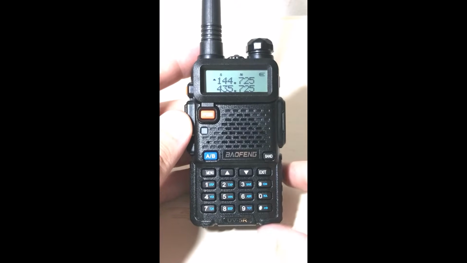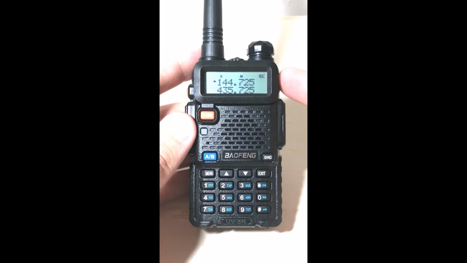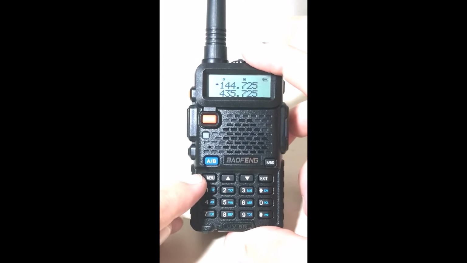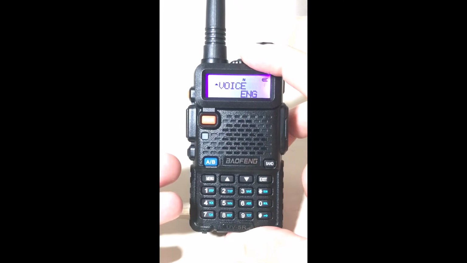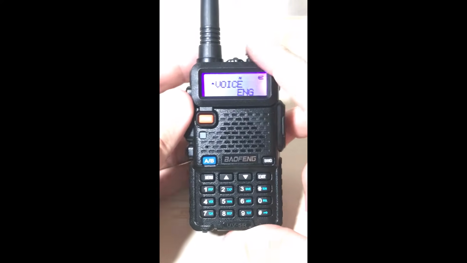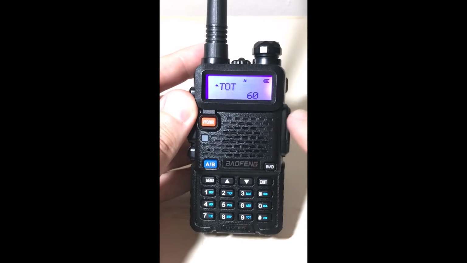Today I'm going to show you how to adjust your squelch level on your Baofeng UV5R radio. Got to have the radio turned on. All we're going to do is start by pressing the menu button. When you press it, it's going to take you into your last menu option. You could use the arrow keys here. You need to go down to menu option 0.